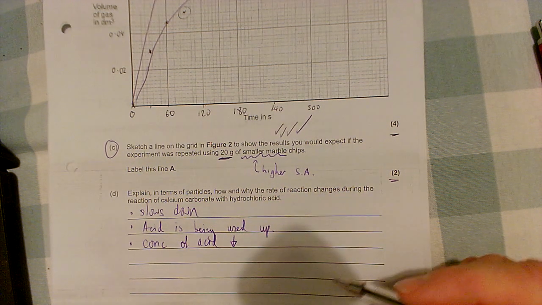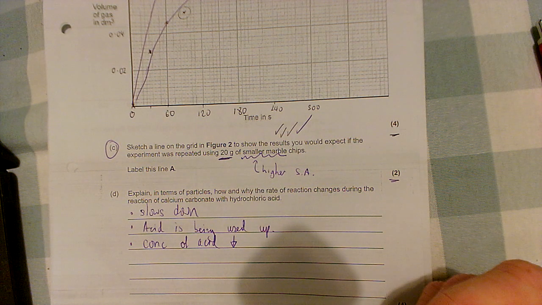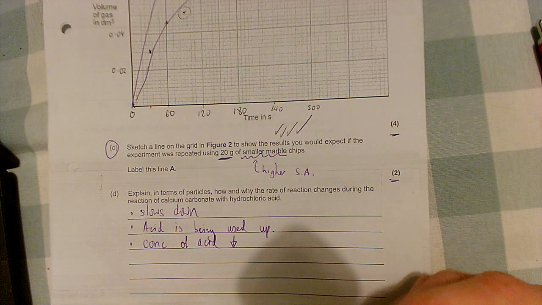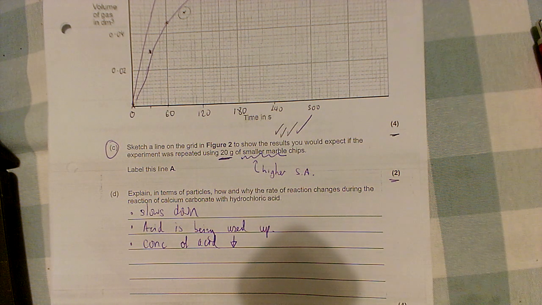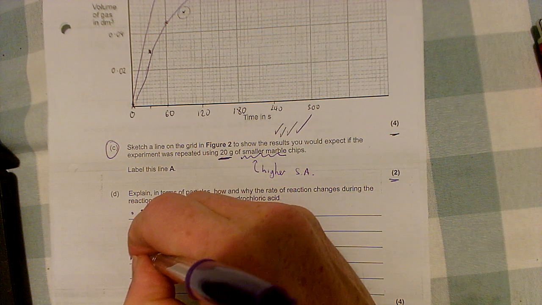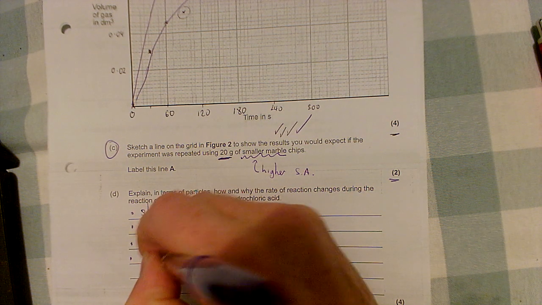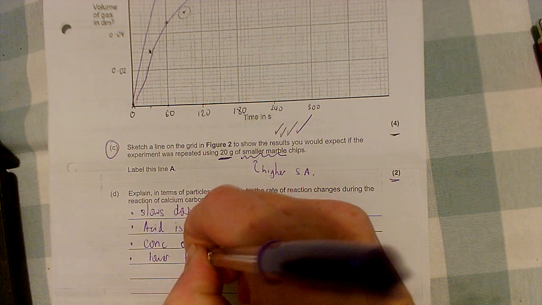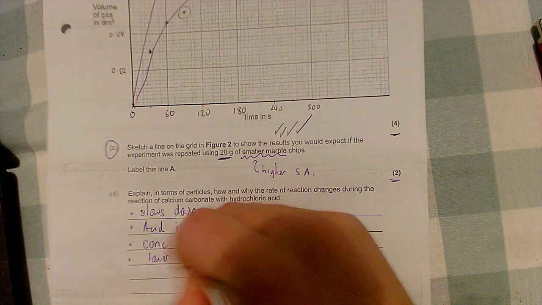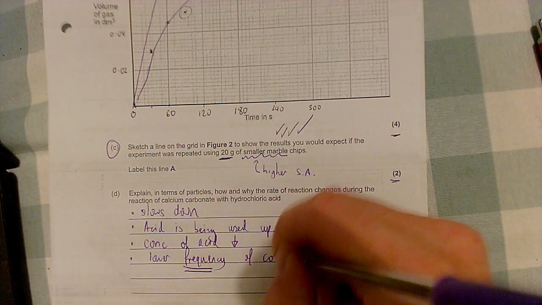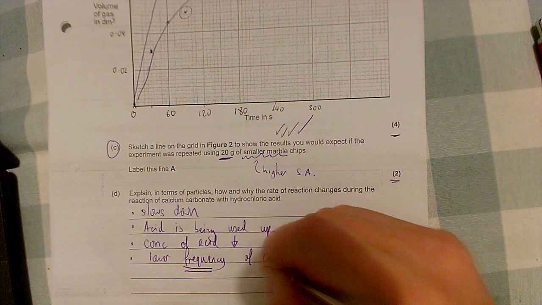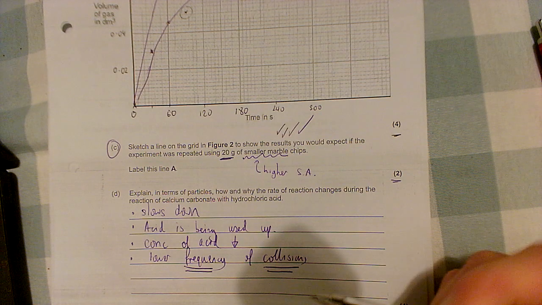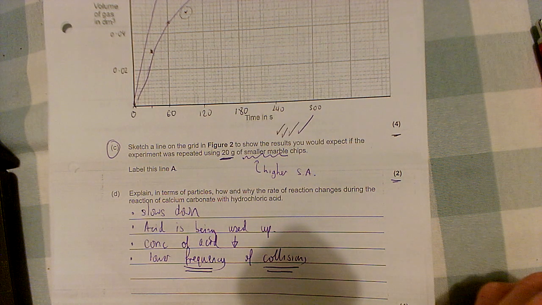And you know, don't you, that the explanation for lower concentration reducing rate of reaction is because there's a lower frequency of collisions. It's collisions between the reacting particles, and the faster they go, the faster the reaction.